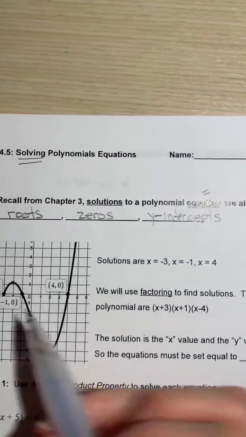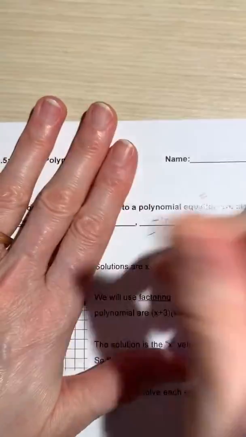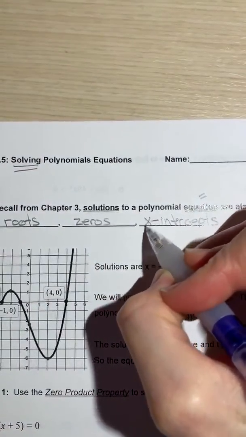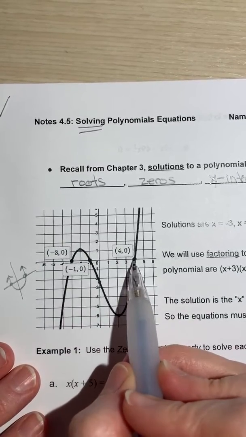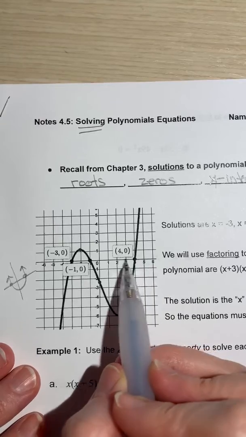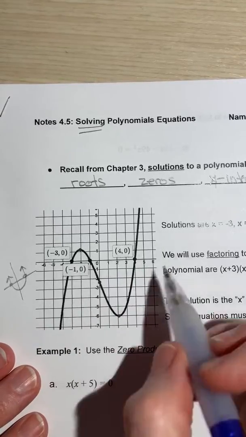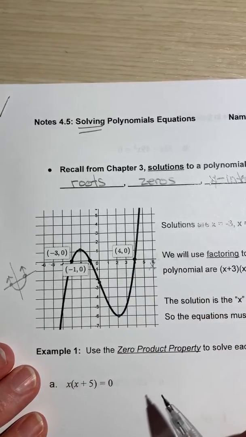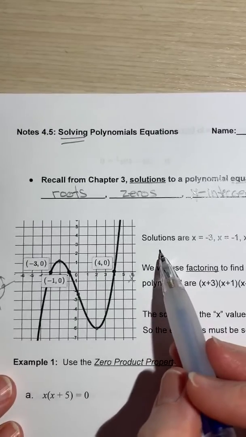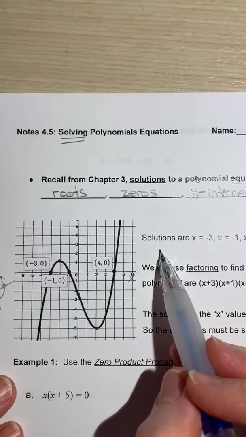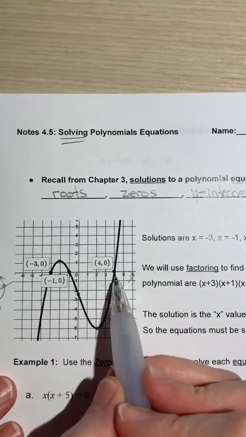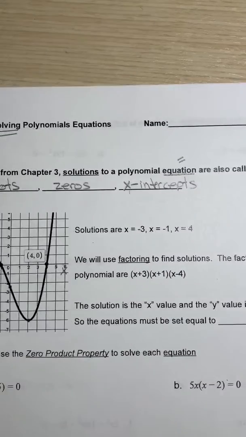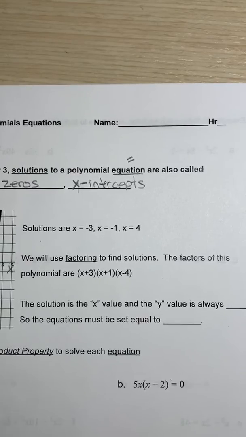So that's why, I said this wrong up here. This is x-intercepts. Big screw up. Sorry about that. That's why x-intercepts is the nice term. It's where my graph intersects the x-axis. But they'll also be called solutions or roots or zeros. So a problem might just say solve. You're finding these x-intercepts, finding these points. So in this section, we will use factoring to find solutions.